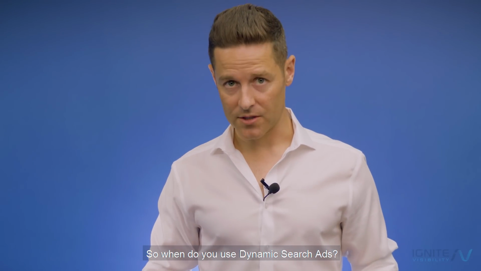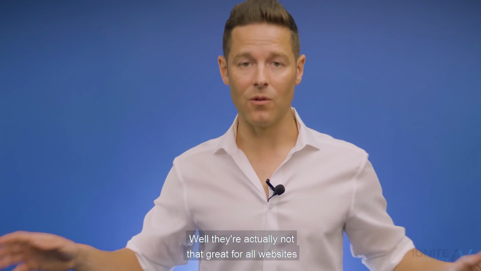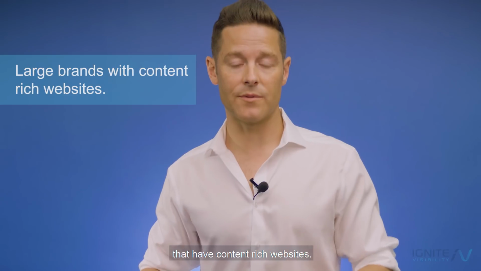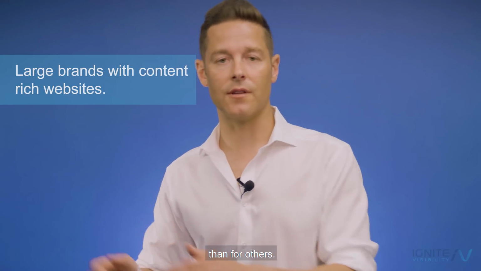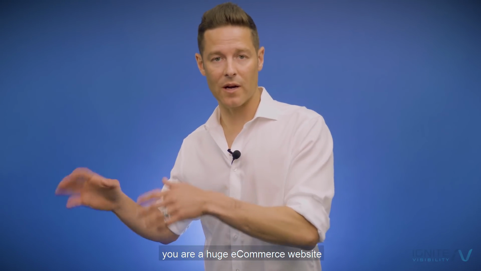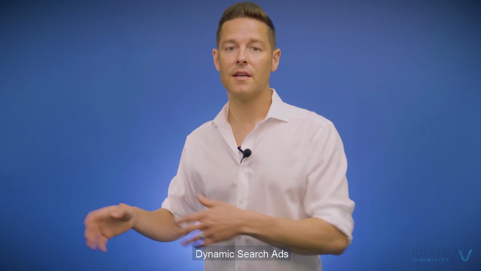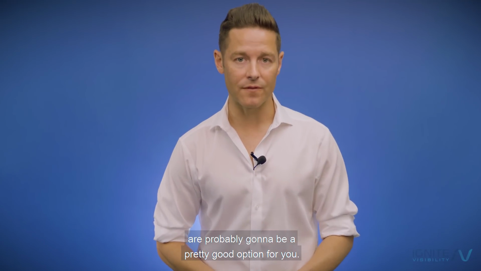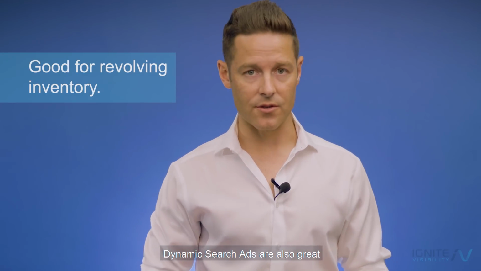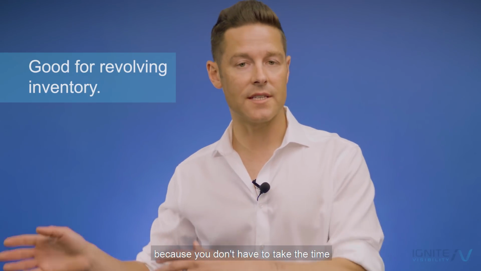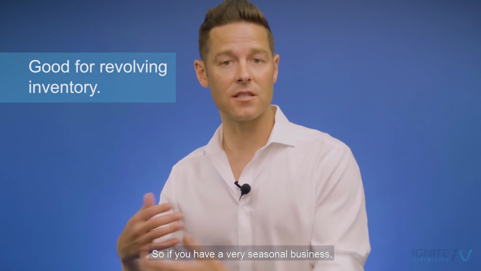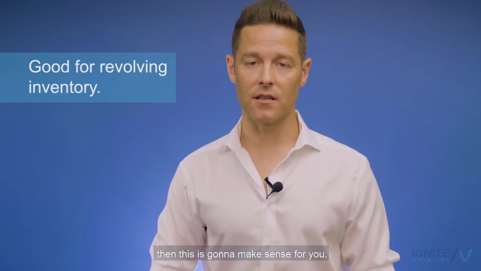So when do you use dynamic search ads? Well, they're actually not that great for all websites. They're actually meant for large brands that have content-rich websites. So it's really more for that sector than for others. So if you've got plenty of landing pages, you're a huge e-commerce website, you've got a lot of different pages out there, dynamic search ads are probably going to be a pretty good option for you. Also, if you have a lot of changes in your inventory, dynamic search ads are also great because you don't have to take the time to rebuild all these ads all the time. So if you have a very seasonal business, seasonal e-commerce site, then this is going to make sense for you.